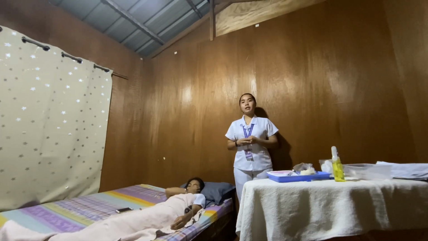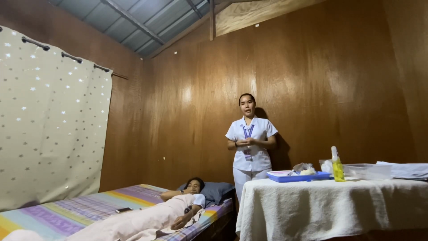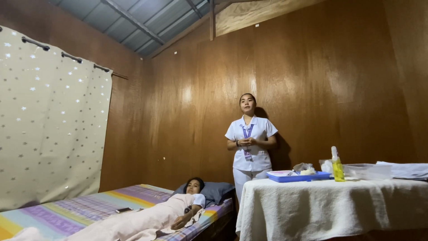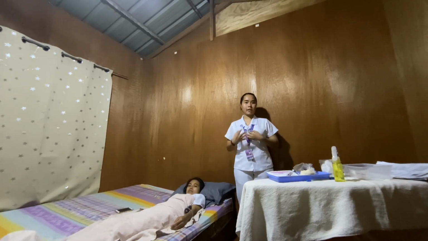Next, explain to the client that the medication will produce a small wheal, or sometimes it is called a bleb. The wheal is a small raised area like a blister, and the client will feel a slight prick as the needle enters the skin. This information can facilitate acceptance and compliance with therapy.